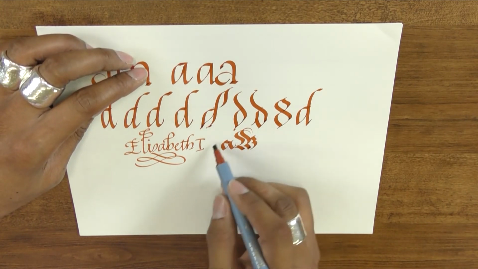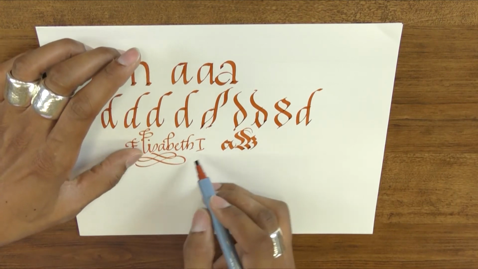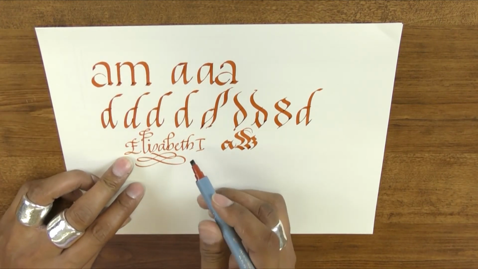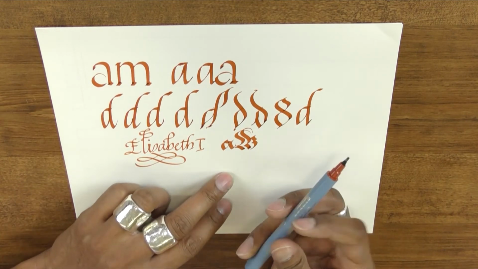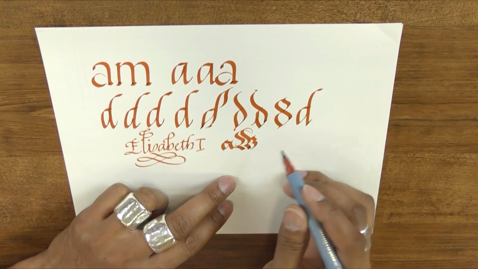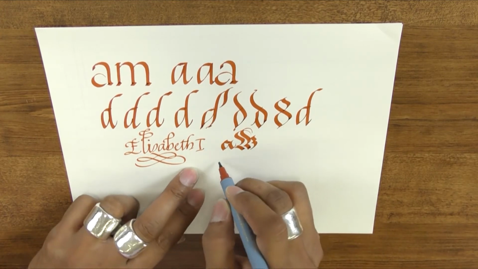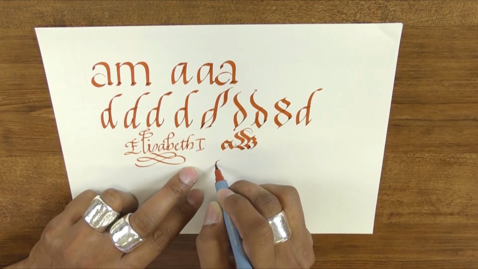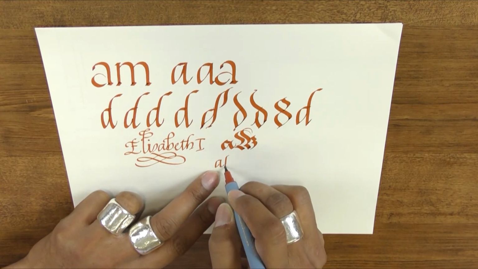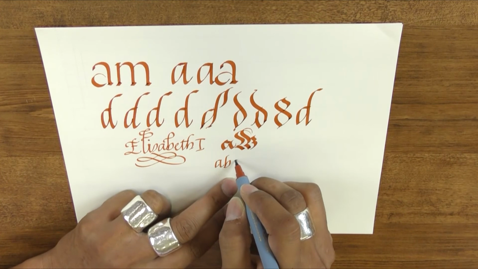At the time in England, this was the hand that was used. Elizabeth I was taught something else, and slowly, slowly, the court learned this script. By the turn of the 20th century, more people were writing a hand which they called italic, because it was based on an Italian hand.